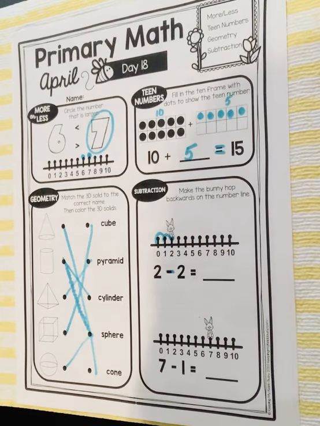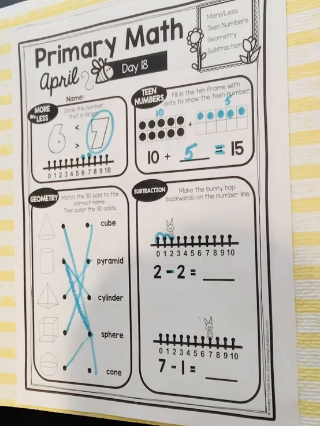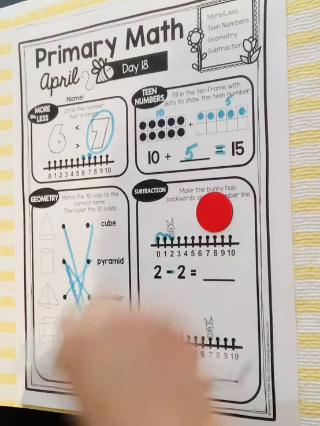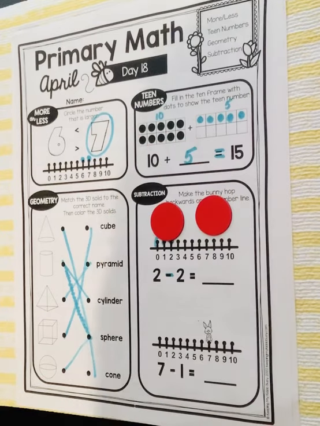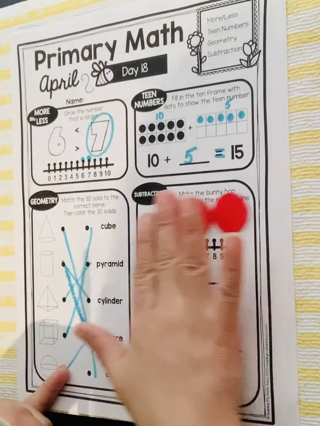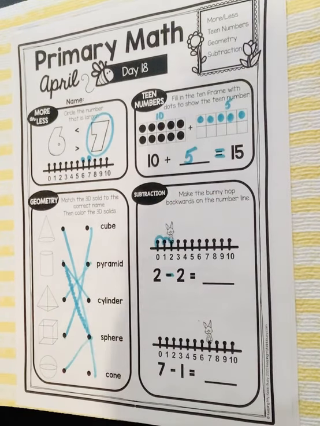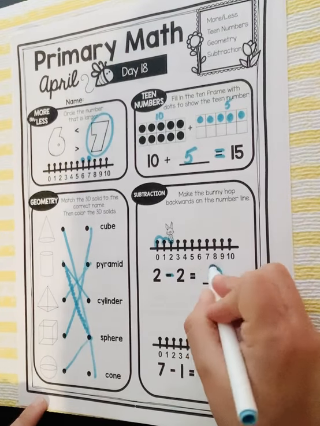Well, boys and girls, let me see if I can find my counters. Here they are. If I have two things, right, and I take away 2 things, how many is left? That's right, 0 is left.